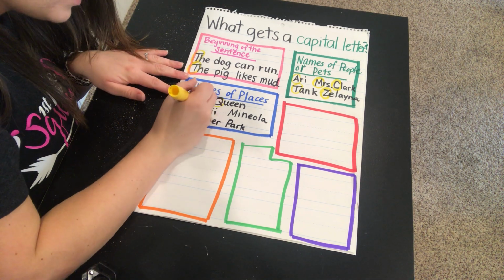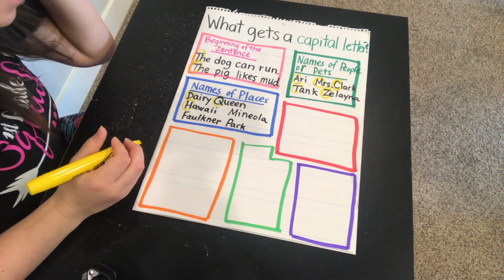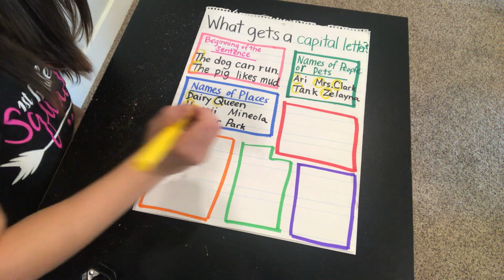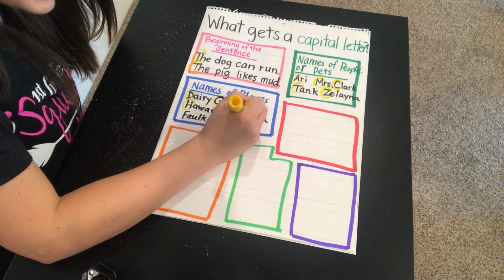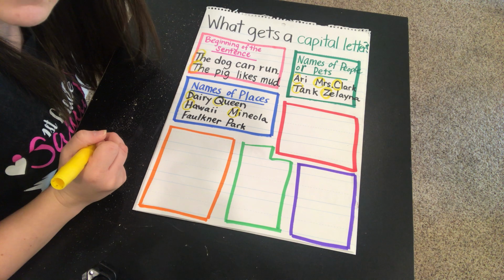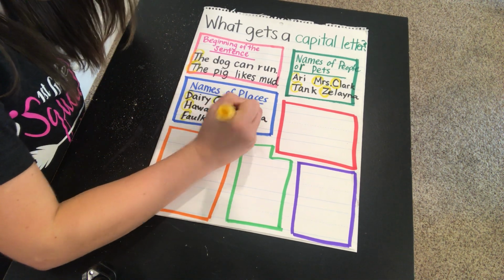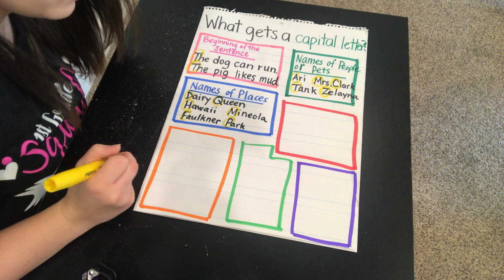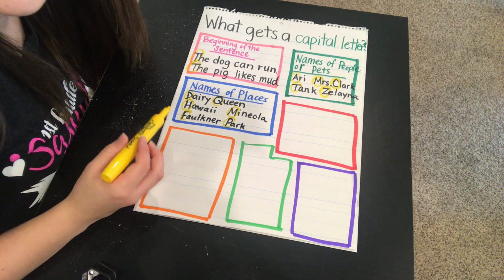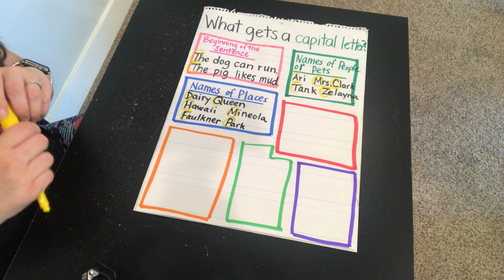Hawaii has a capital letter because that's the name of the state. Mineola gets a capital letter. That's the name of the town. And Faulkner Park has capital letters because that's the name of the place, the park. So names of places get capital letters.